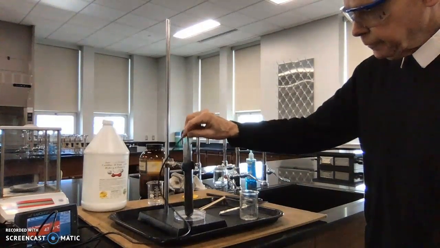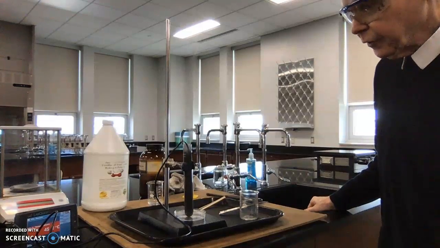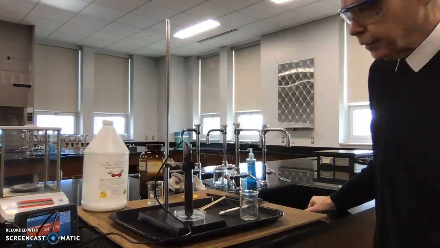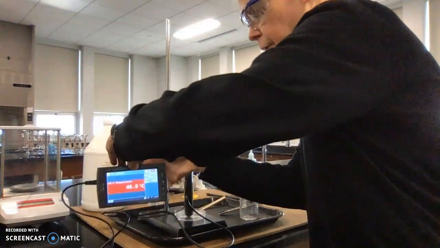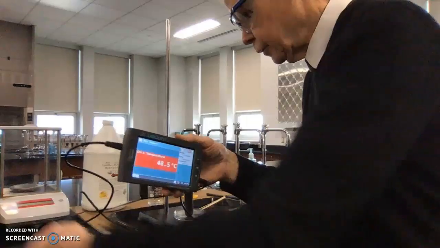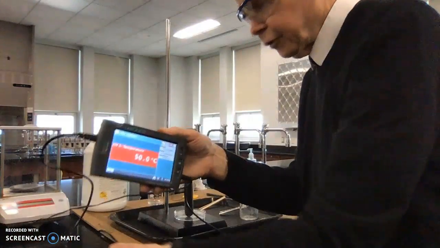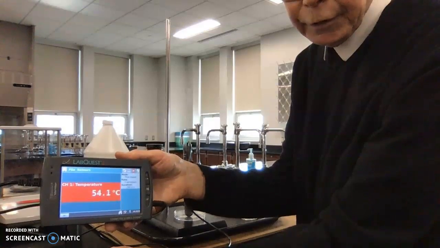Stir it just a little bit. The temperature probe is made of stainless steel, so it's fairly impervious to the liquid, and I'll clean it off at the end. And our temperature has gotten up a little bit. It's registering here about 46 degrees. Oh, 50 now. And it's still rising.